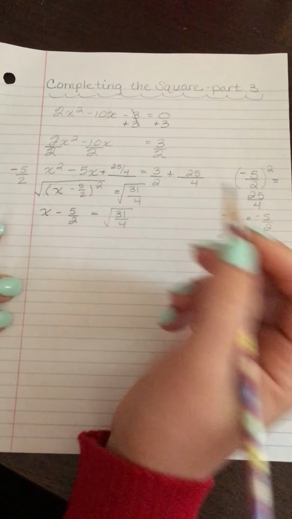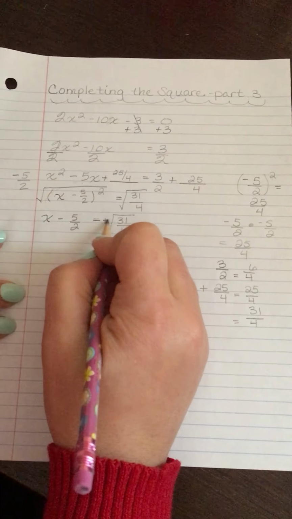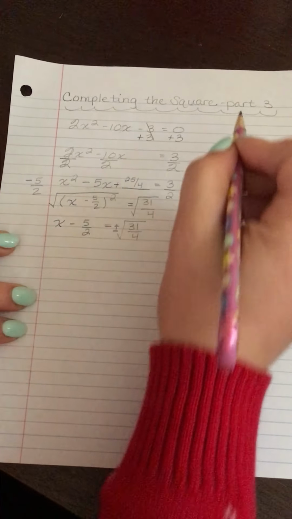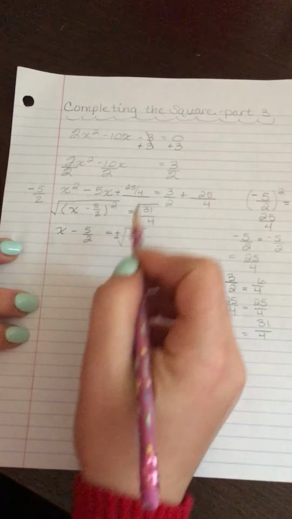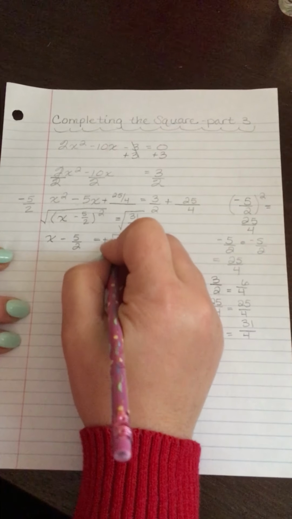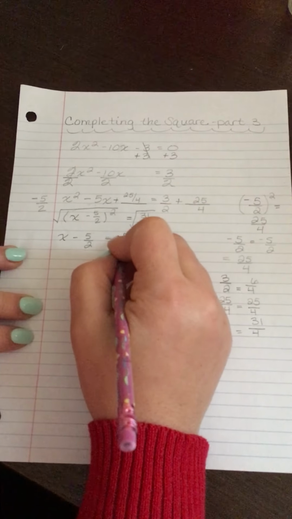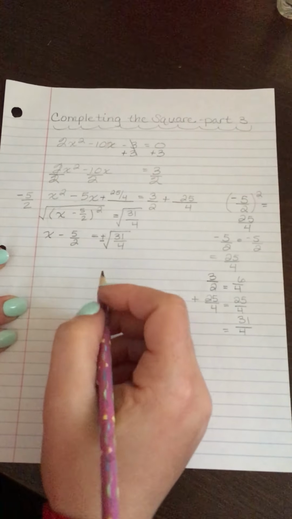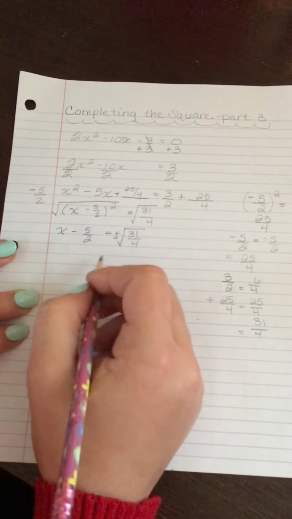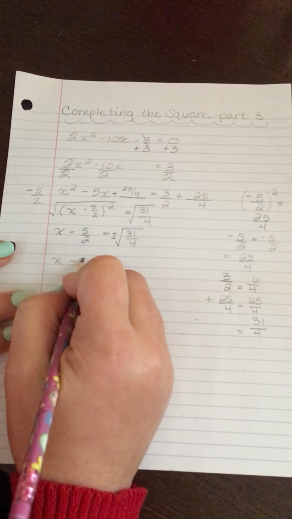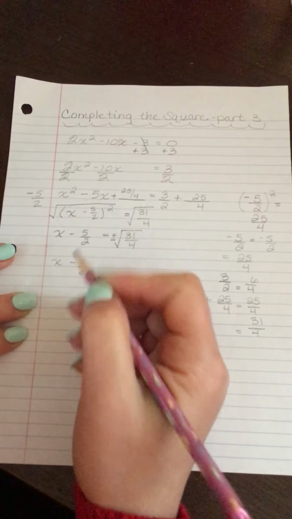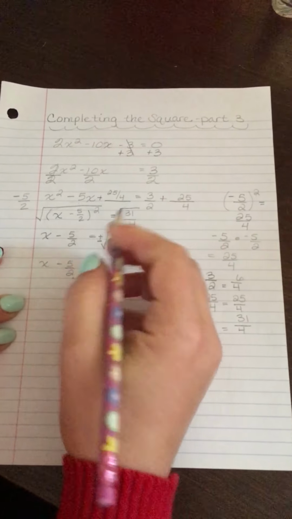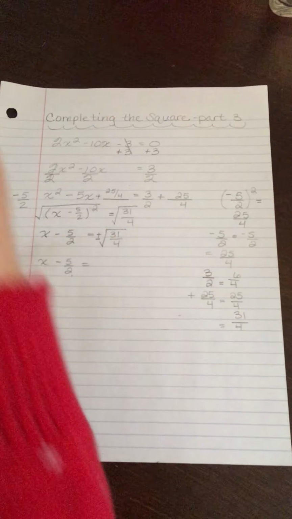But remember, this is going to be plus or minus. Again, look back at part 2's notes that every time we square root, we're always going to get two solutions, plus and minus.